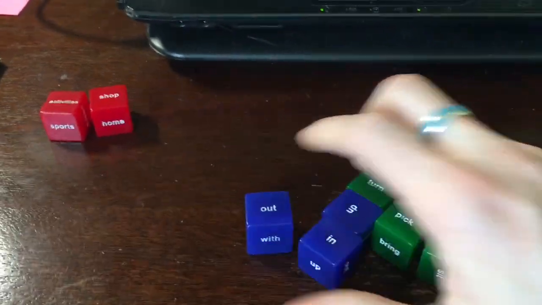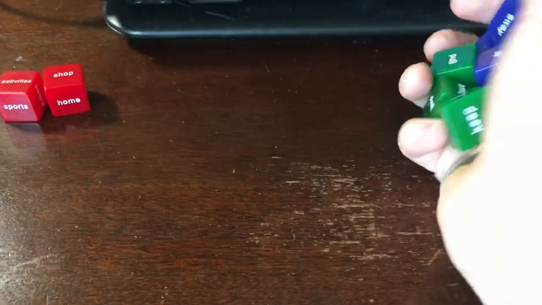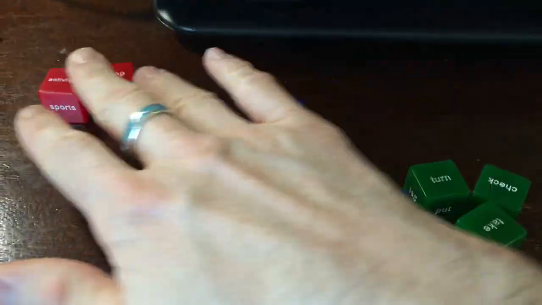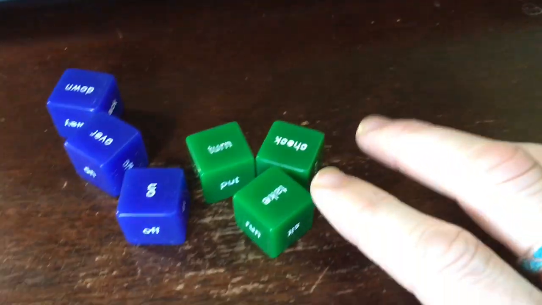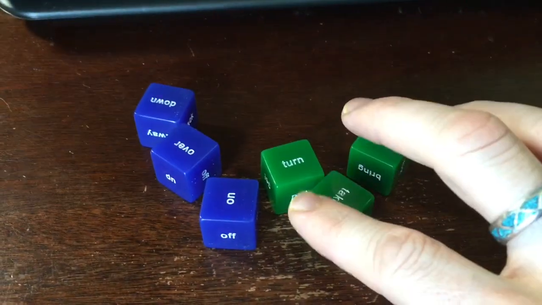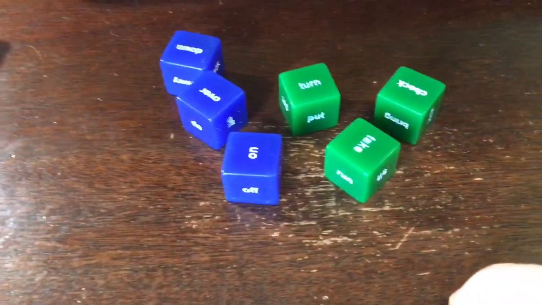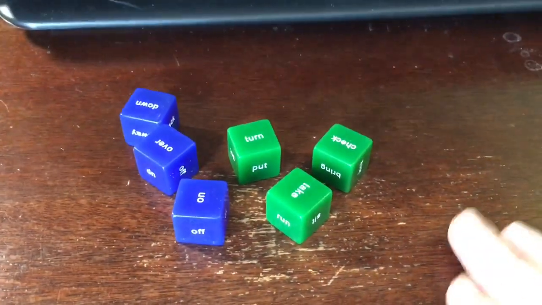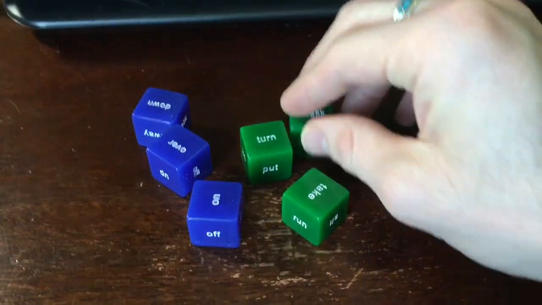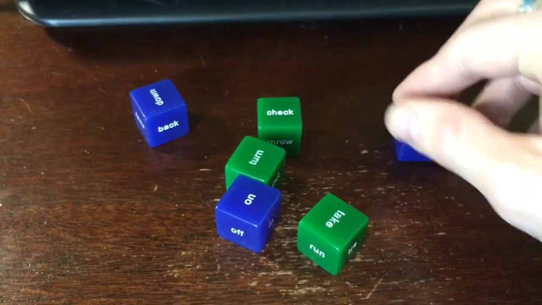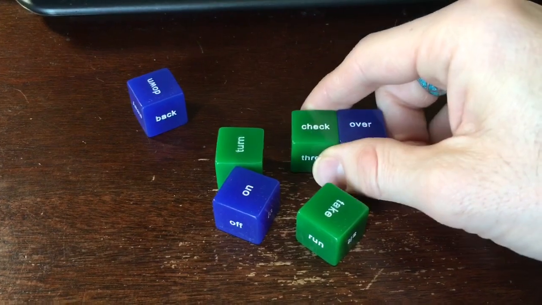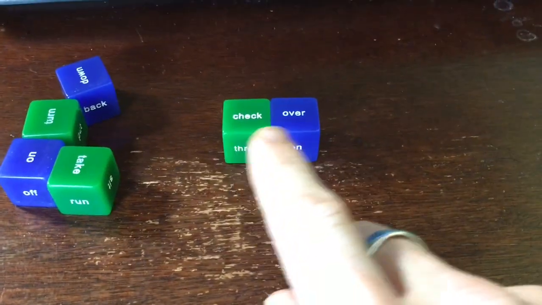A little bit more advanced way you can play this is you can roll all of these, and you don't have to even use a topic yet, but you can say, okay, make a phrase with just 1 green and 1 blue. Make a phrase or a sentence. So a student might say, oh, I got an idea. They'll say, I need to check over my list. Let me check over my list. And they might say a phrase like that.